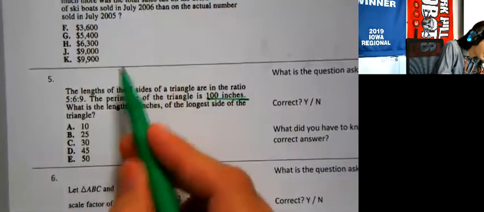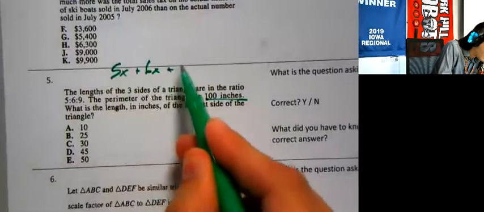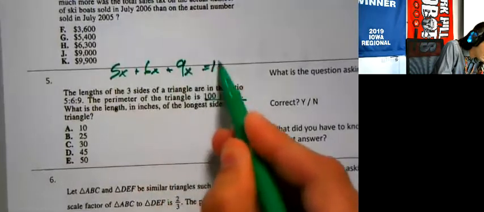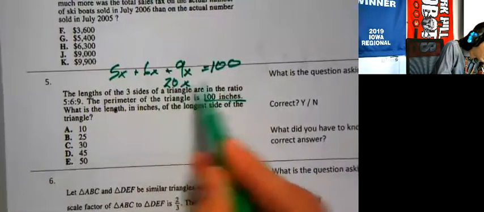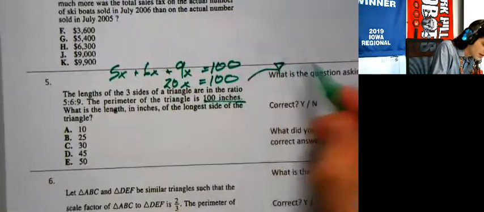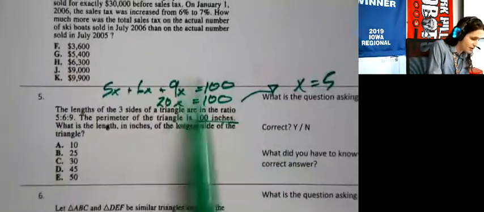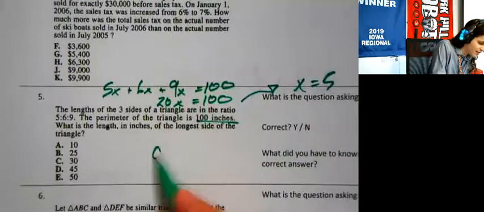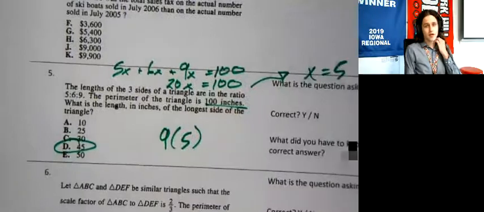Okay, well, this is like 5x plus 6x plus 9x is 100. Well, that's 20x is 100. All right, so what's 1x? x is 5, but what's our longest side? Our longest side is 9 of them. 9 times 5 then gives us our answer of 45.